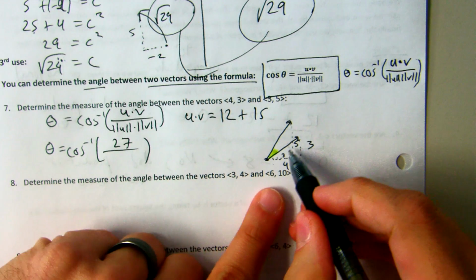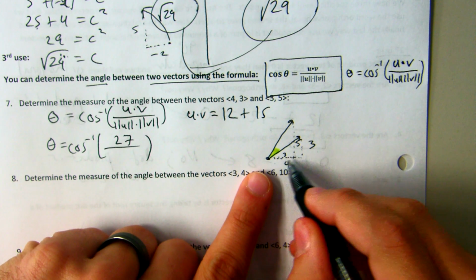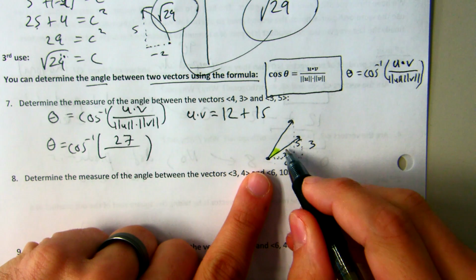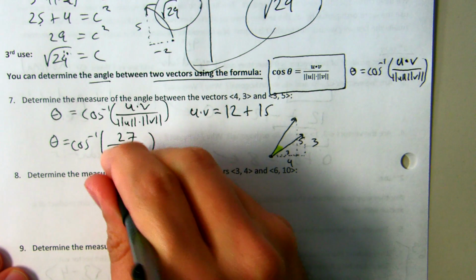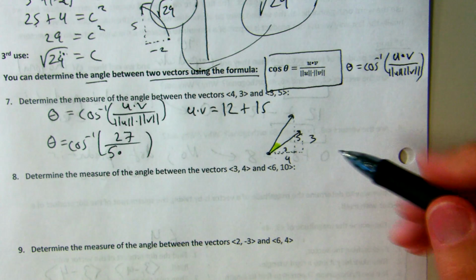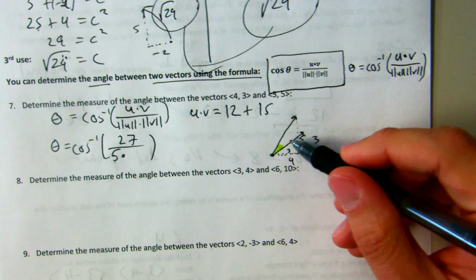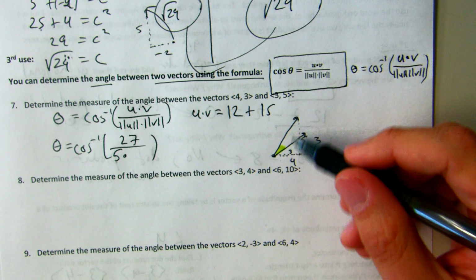Okay, I've got a sketch here, so I'm not going to re-sketch this. This is U. So it's a 3, 4, 5 triangle. Hypotenuse is 5. And V, this was 3, this was 5. So therefore its magnitude must be 4. It's a 3, 4, 5 triangle.